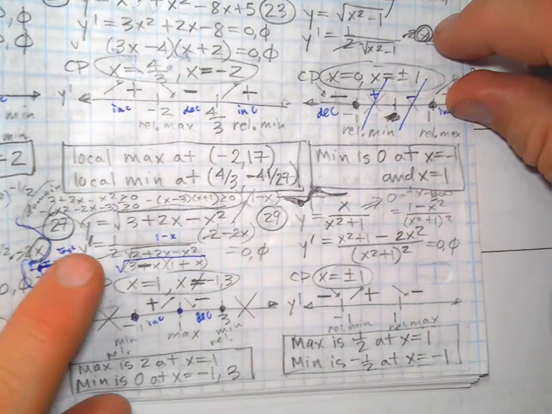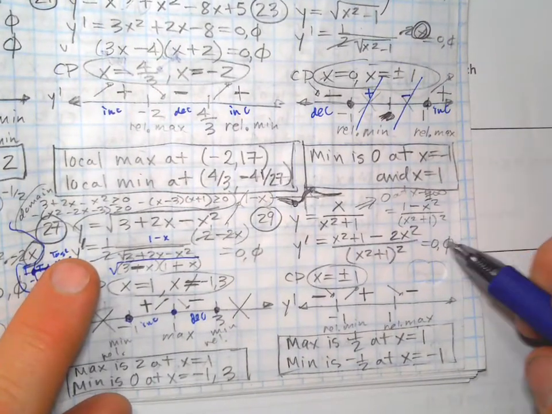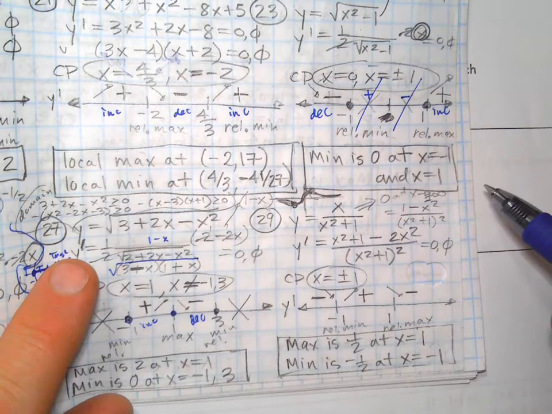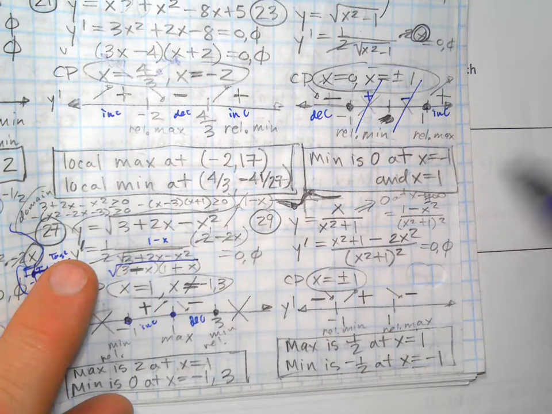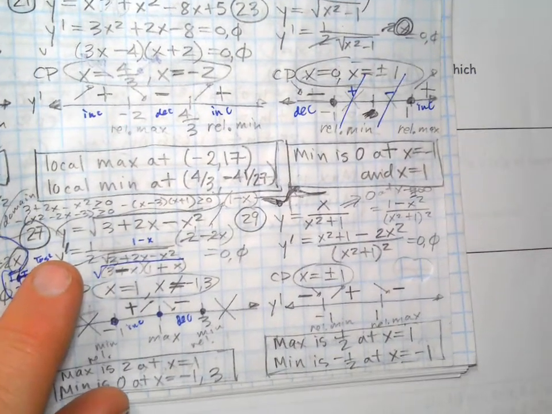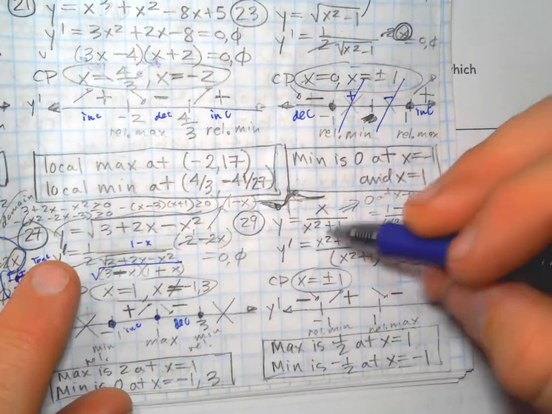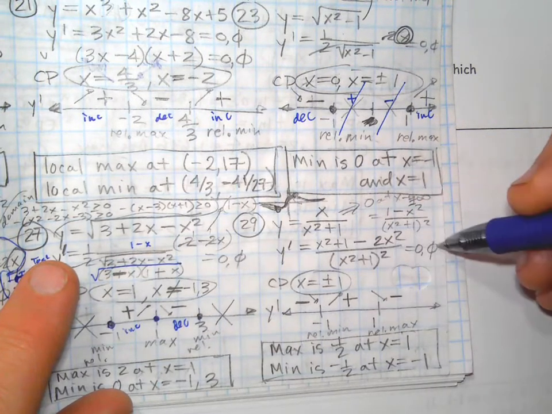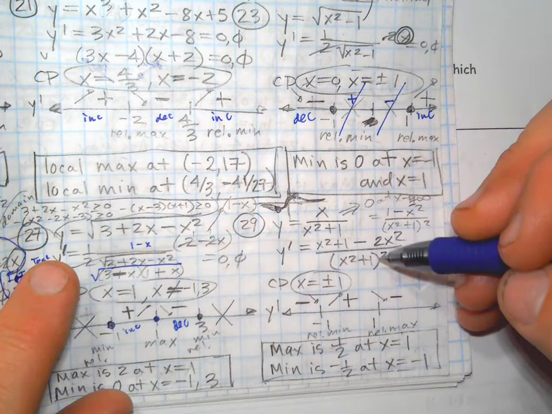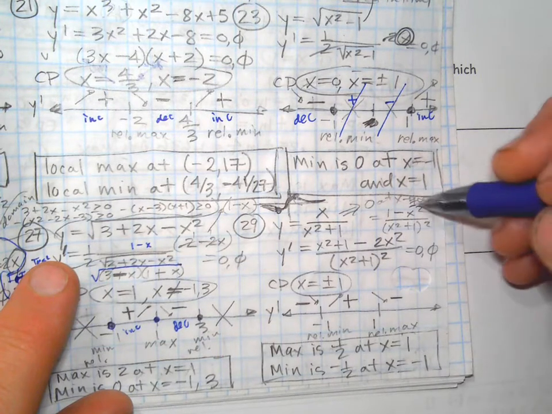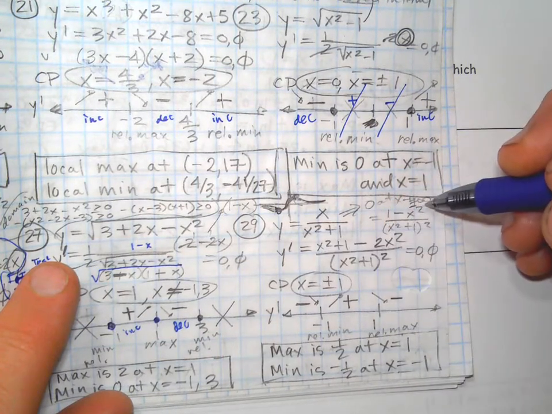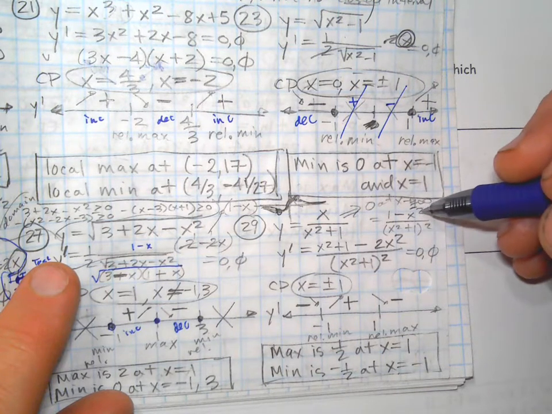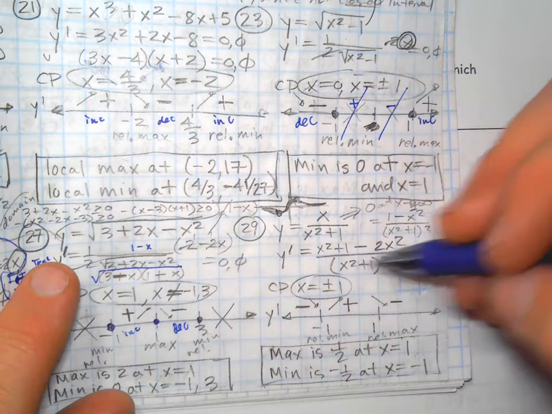29. Now, doesn't seem like there's any domain issues there. I'm going to take the derivative, quotient rule, low d high minus high d low all over low squared equals 0, undefined. I get +1, -1. Now this, if you simplify it, you also get +1 and -1. So we don't get positive. The bottom is never equal 0.